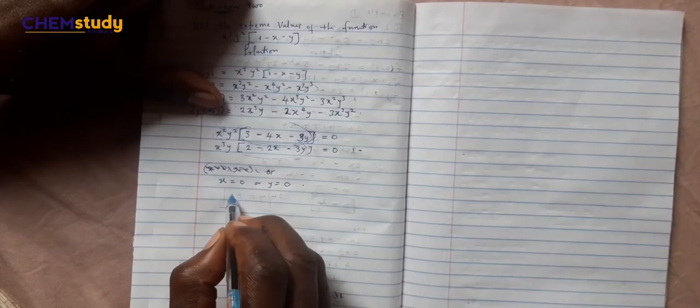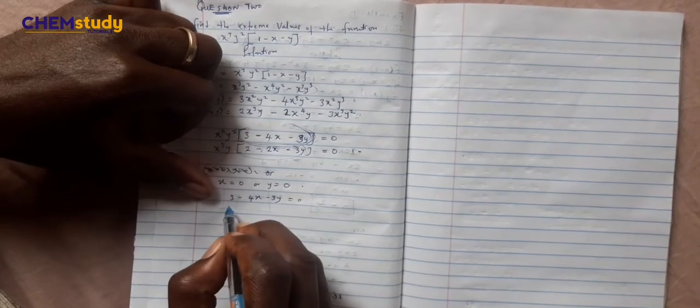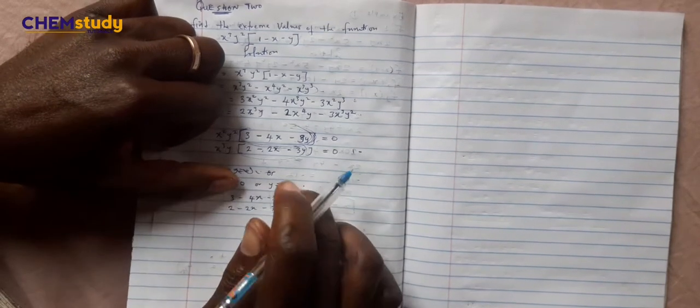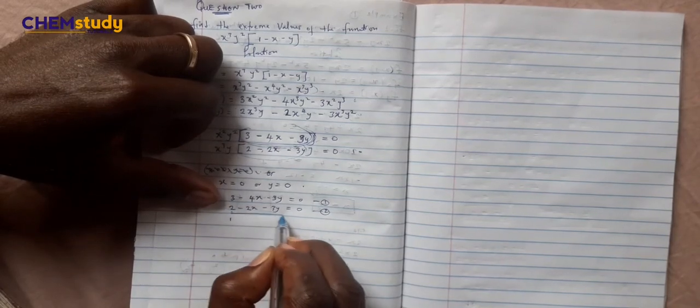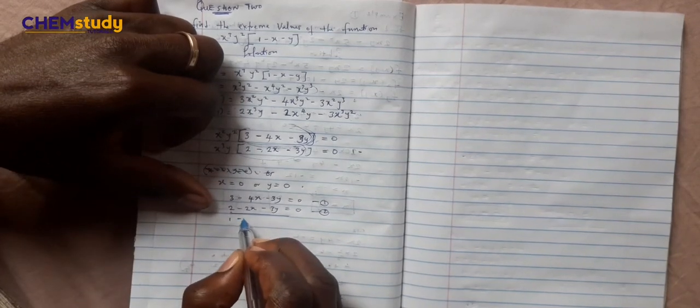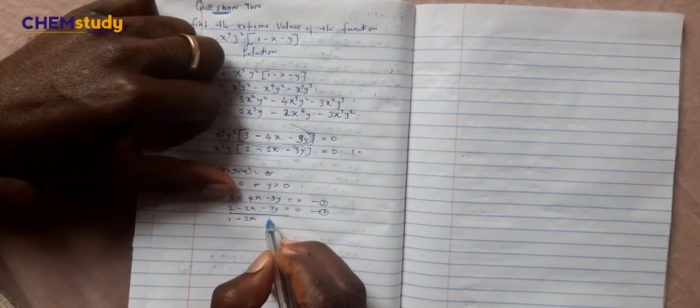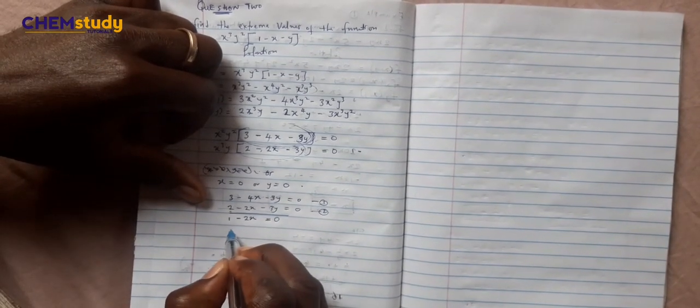Solving these two simultaneously: 3 minus 4x minus 3y is equal to 0, and 2 minus 2x minus 3y is equal to 0. So let's subtract equation 2 from equation 1. 3 minus 2 is 1. Minus 4x minus 2x is minus 2x. Minus 3y minus minus 3y is 0. So we have that x is equal to 1 over 2.